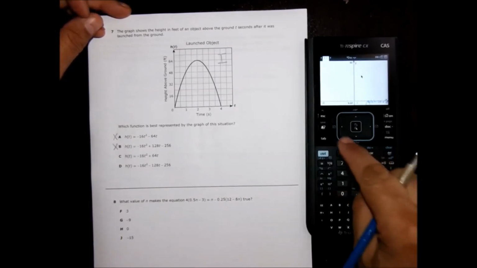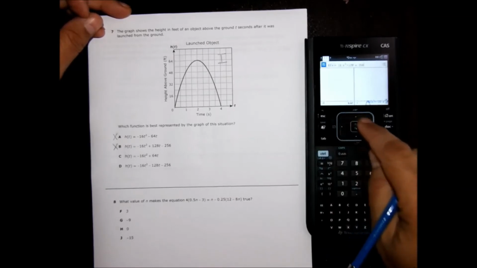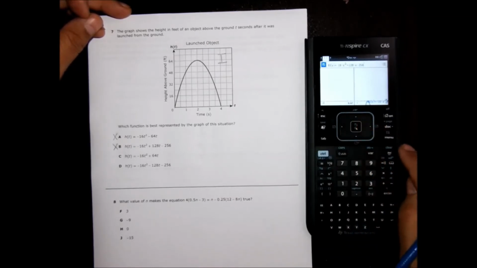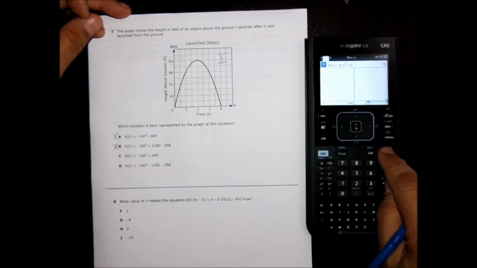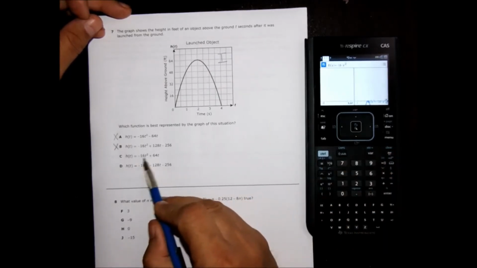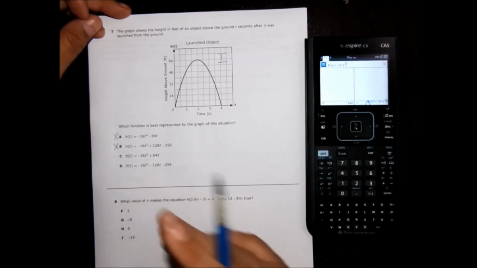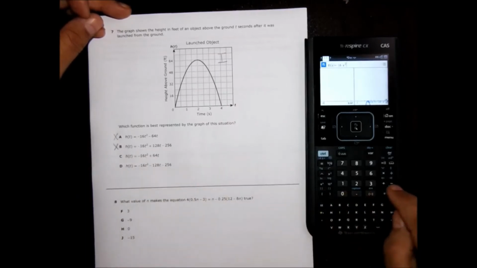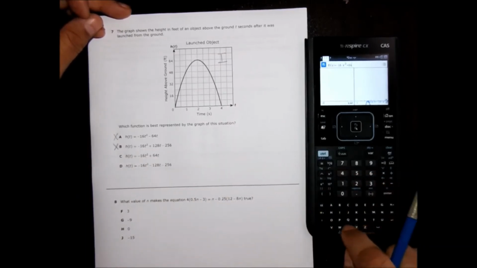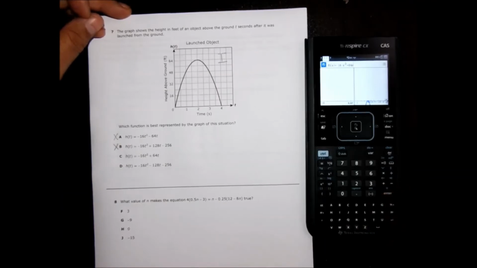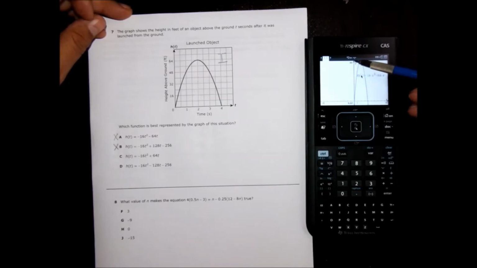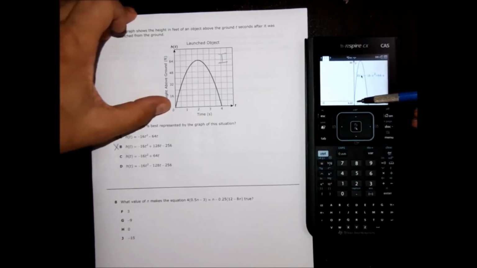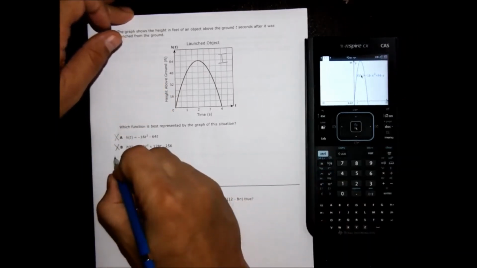Now we're going to press tab again. I'm going to arrow up and edit my function. This time I'm going to do the -16 plus 64t, or choice C. So plus 64x, in this case we're using x for t. Press enter. And look here, this one looks right. It stops at about 64. At 0 we have 0, and at x equals 4 we have 0. Okay, this looks like a really good choice.